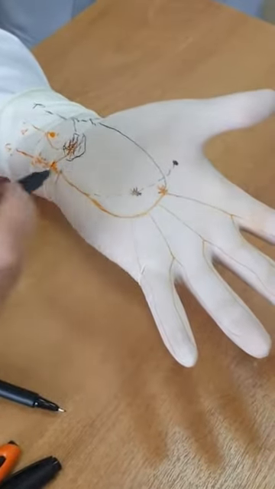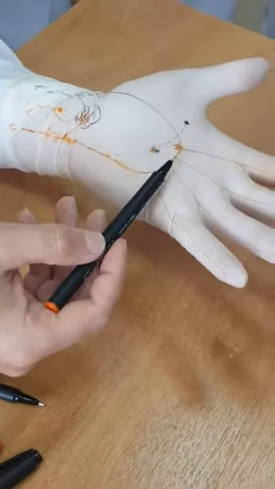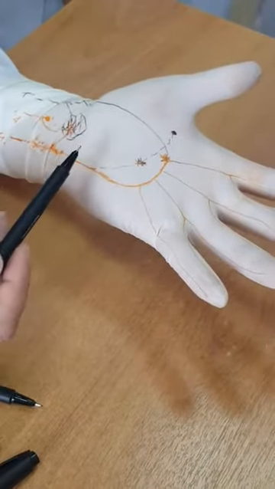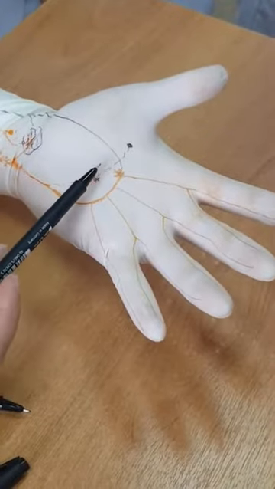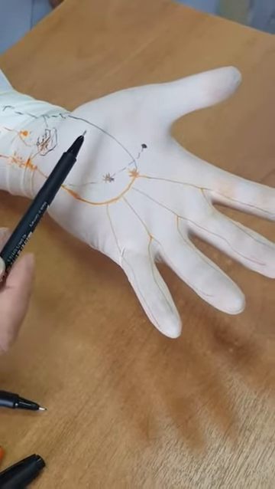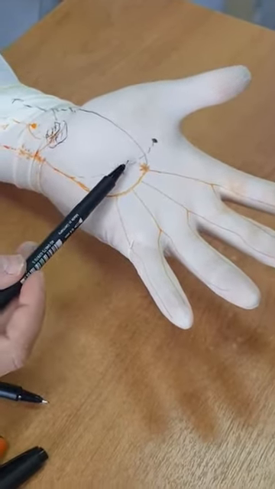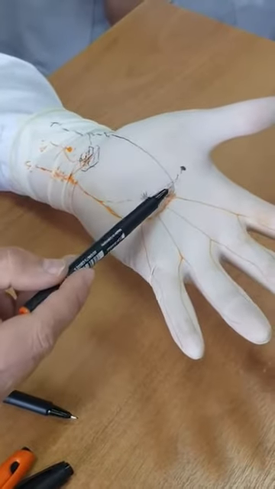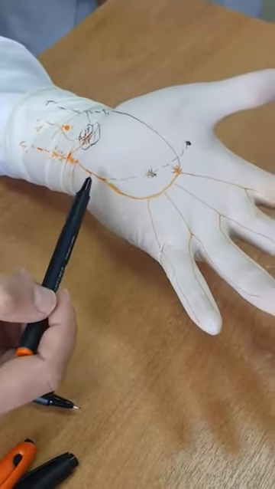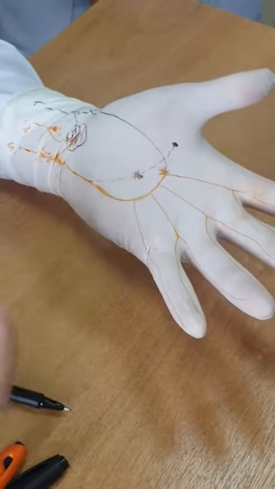And now I get one more arc, which lies a little bit more proximally than the superficial palmar arc, and this arc is called arcus palmaris profundus. This arcus palmaris profundus is formed by the radial artery from one side and the deep palmar branch of the ulnar artery from another side.